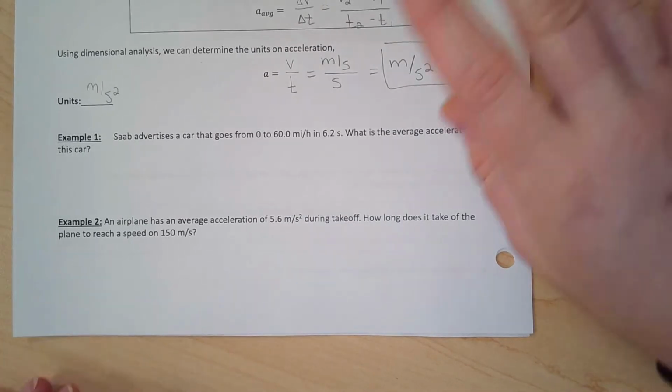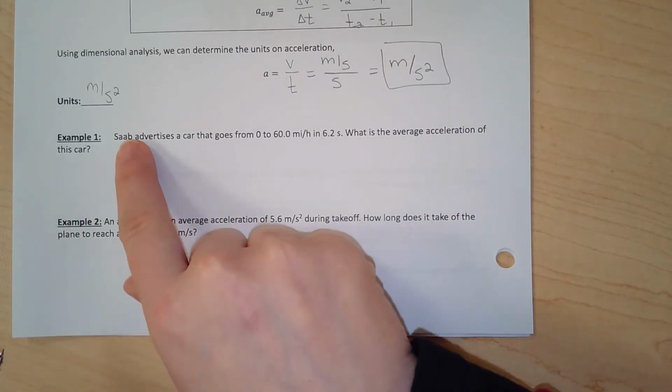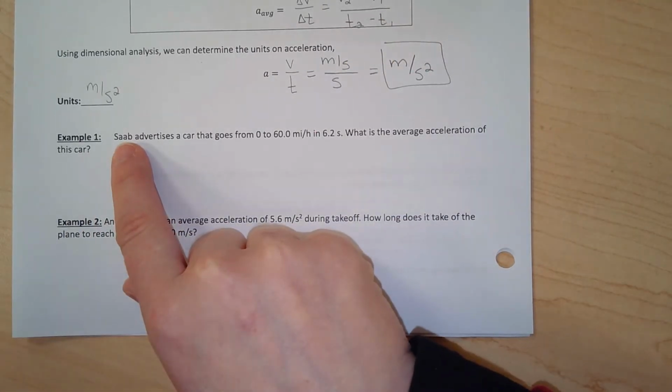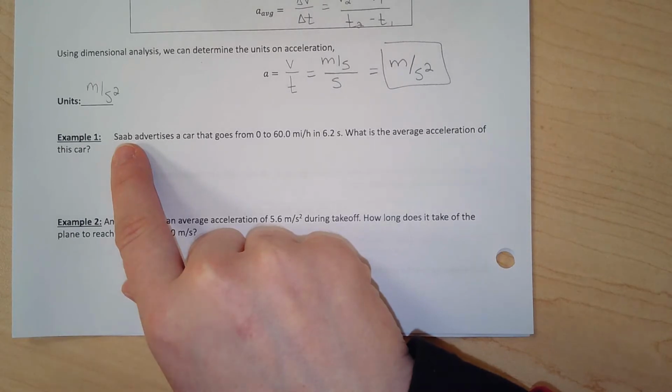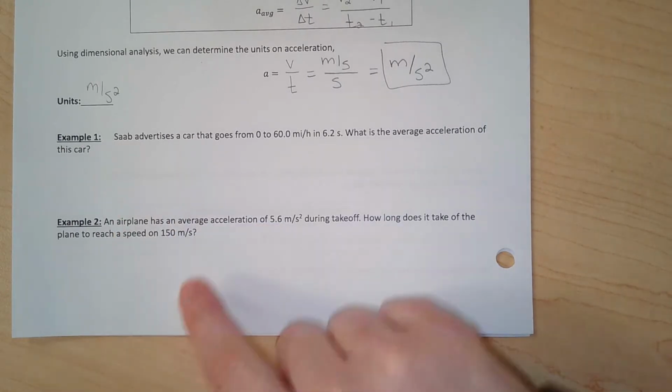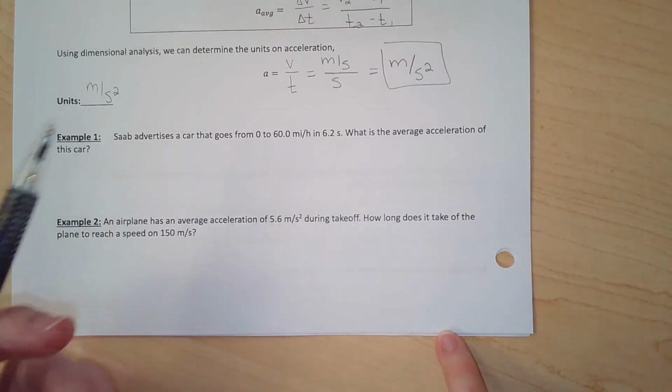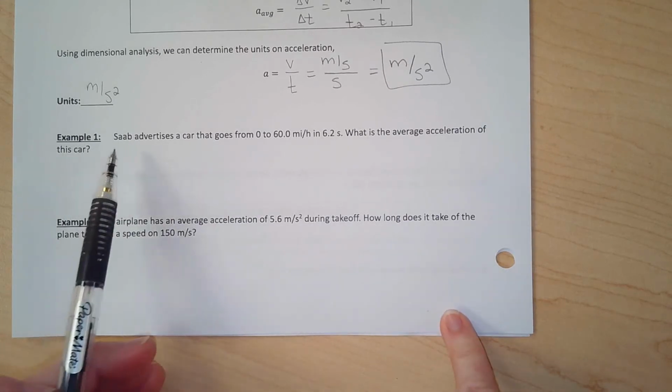Example 1. Saab, is that how you say that car? Is it S-A-A-B? Saab. You're like sobbing. Okay, I'm way too poor to own one of these.